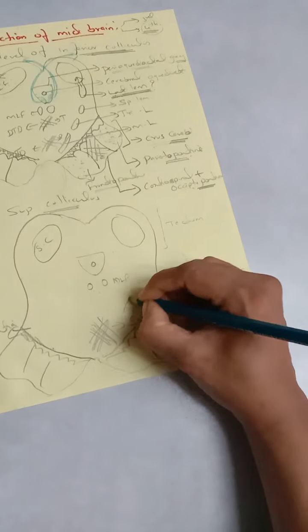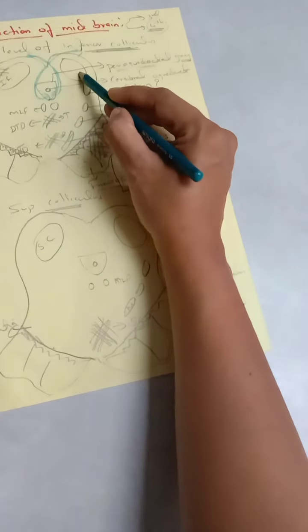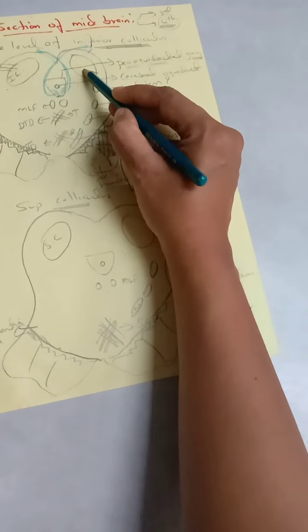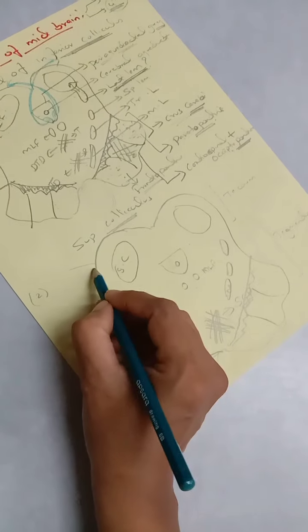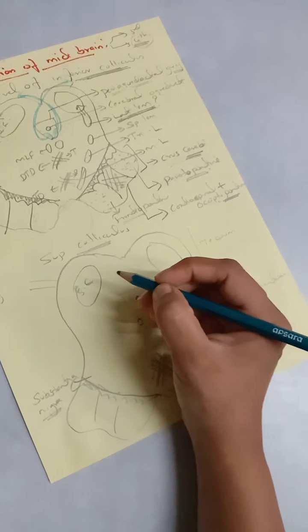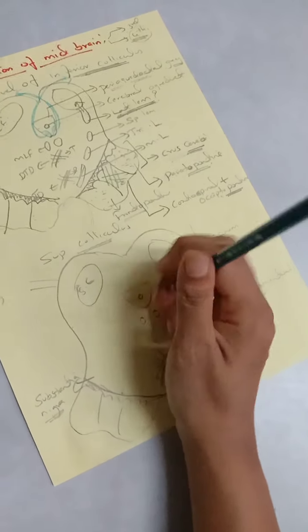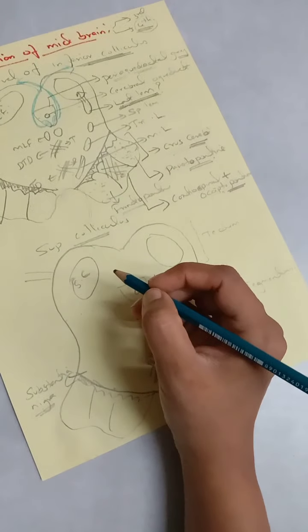Here also at the higher level, you will not see the lemniscus because it has already entered into the inferior colliculus. I'll talk a little about the superior colliculus. Inferior colliculus fibers are auditory, right guys? The superior colliculus is actually our visual area.